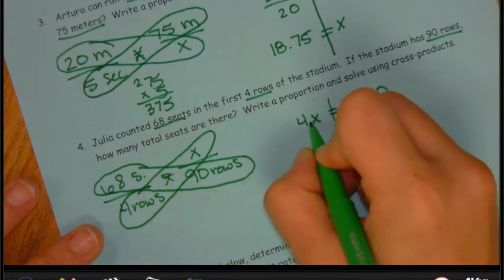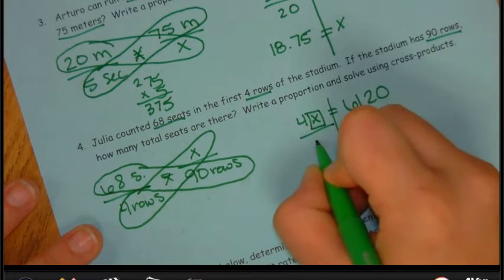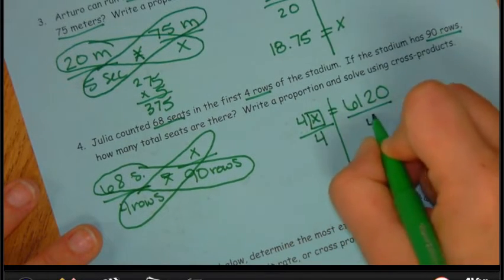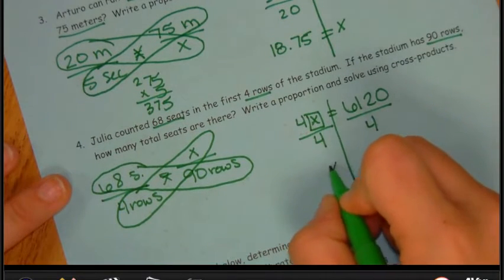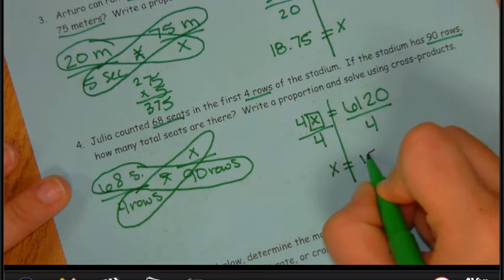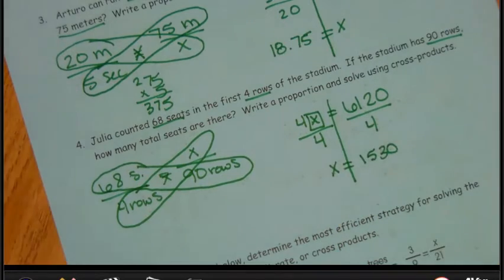And I'm going to do the same steps here. My goal is to get x by itself. Well, I see multiplication, so I'm going to use division, and I'm going to divide by 4 on both sides. And once I divide by 4, I'm going to get 1,530 seats.